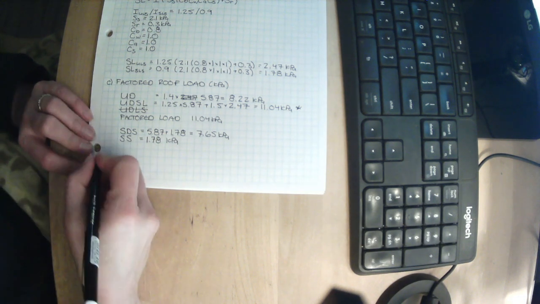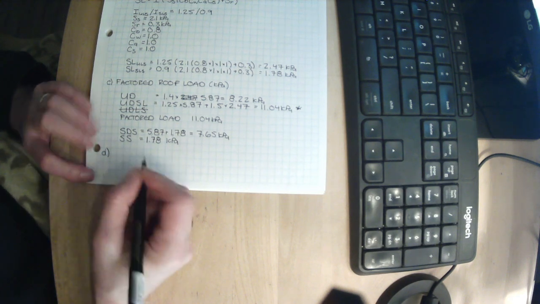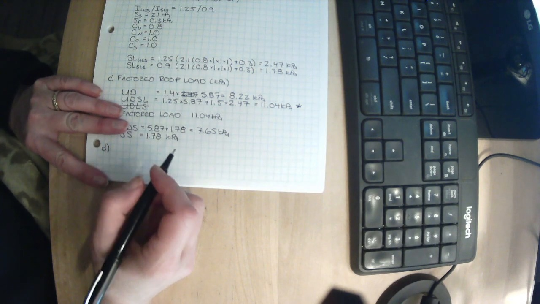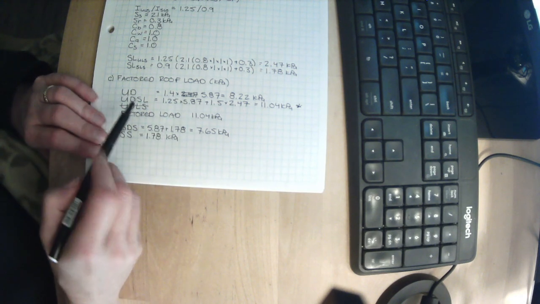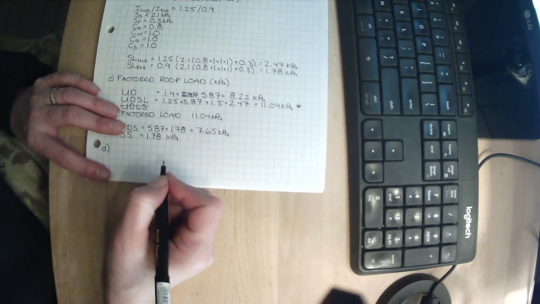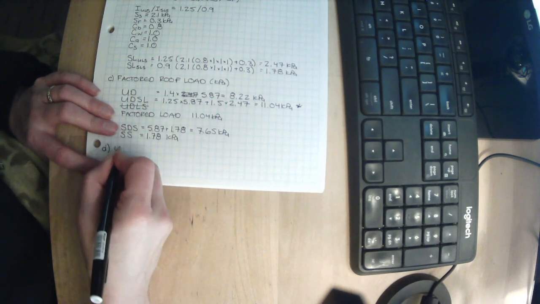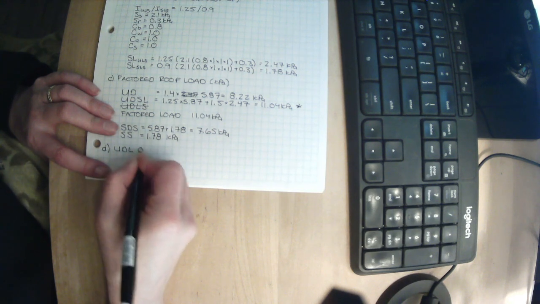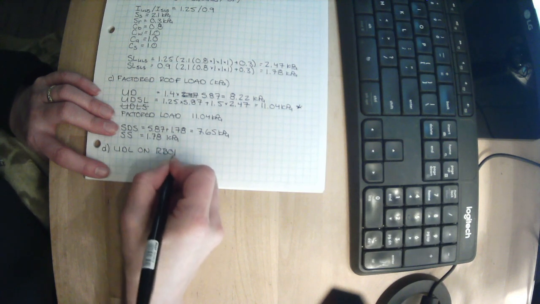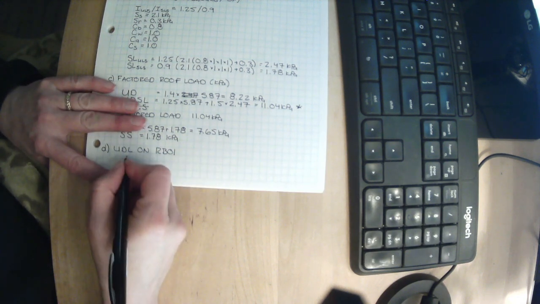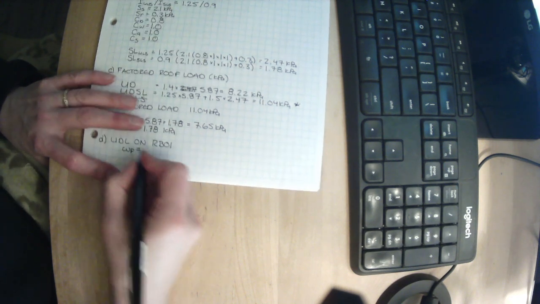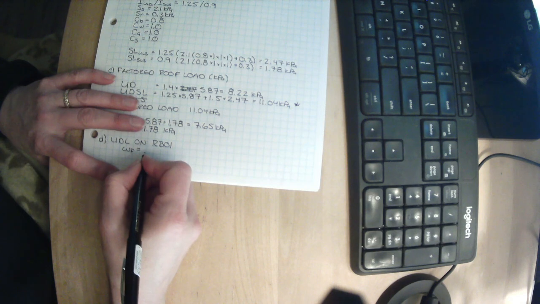So D, we want the UDL, or the uniformly distributed load. Now, this does not mean the factored dead and live load case, but we want the UDL on roof beam 01. Or sometimes you'll see me call it WF. And WF is the roof load times the tributary width.